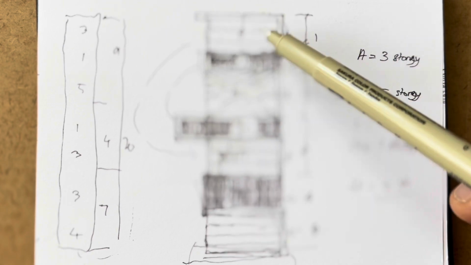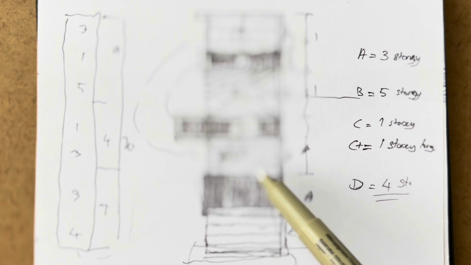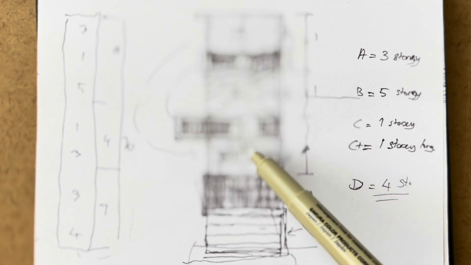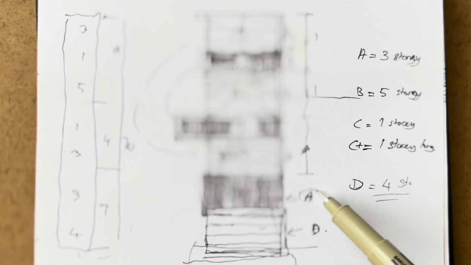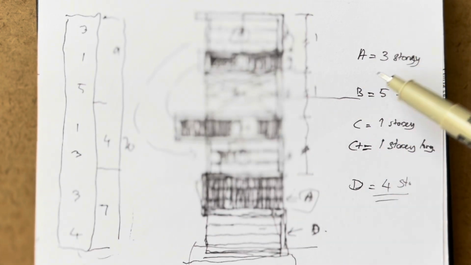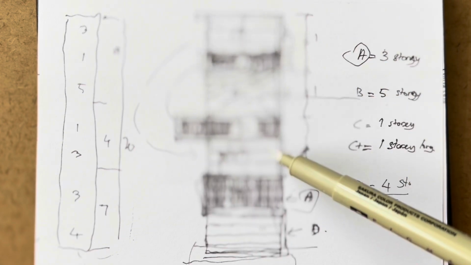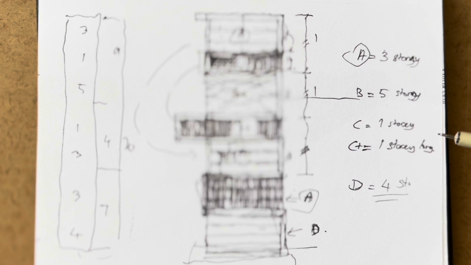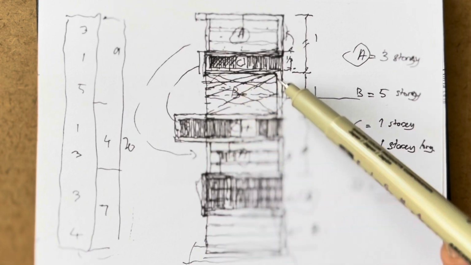I put them into sections and mark this one A, which is identical to this one here: 3 stories, and identical to this one too, but slightly the opposite. So there are 3 A blocks here, each 3 stories. The second is B. The B block has 5 stories, only one.